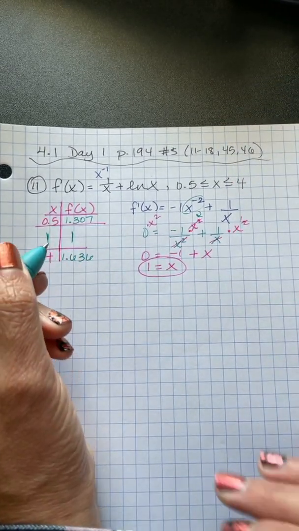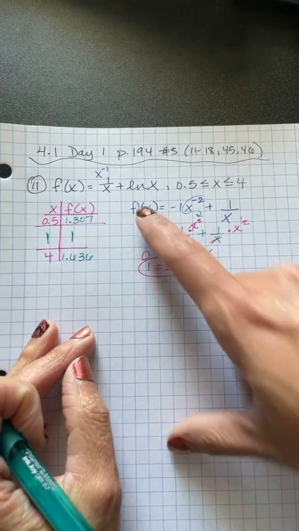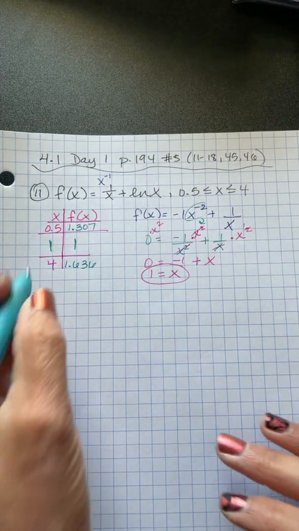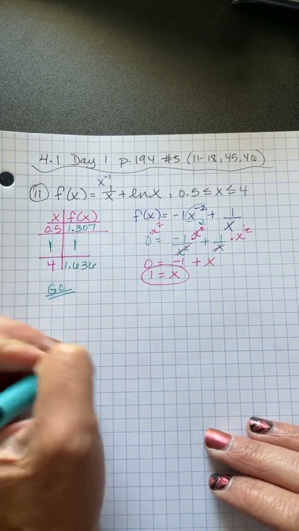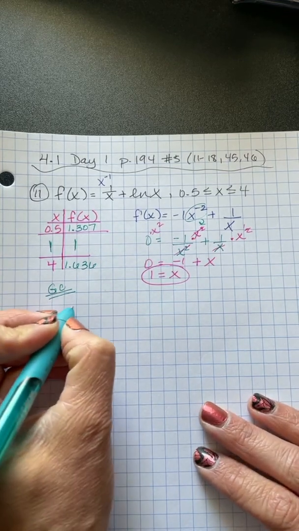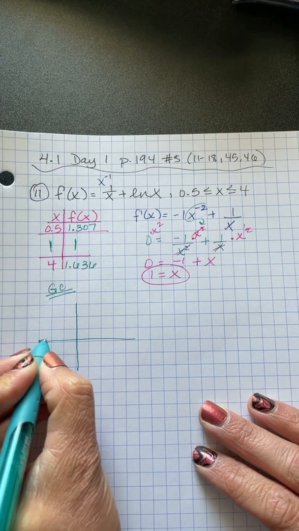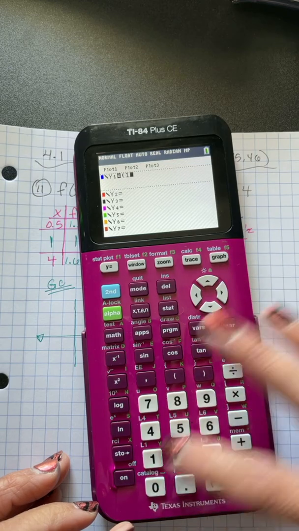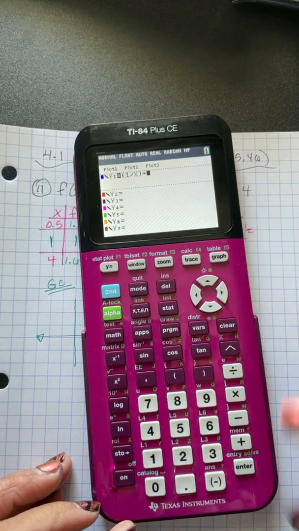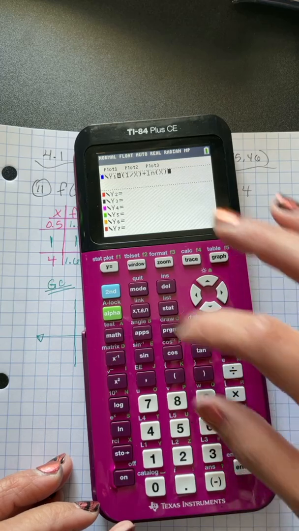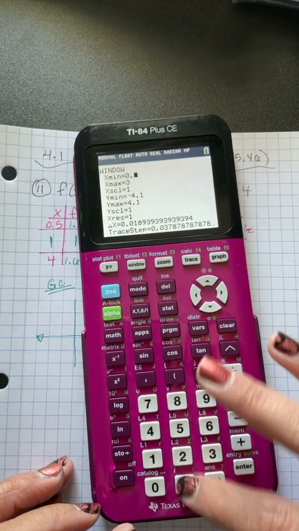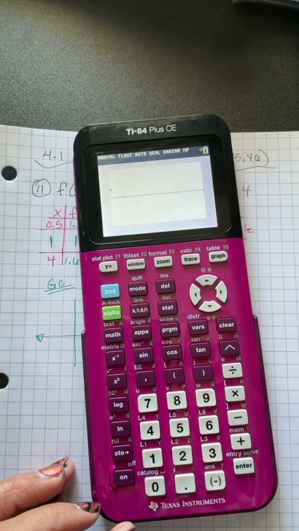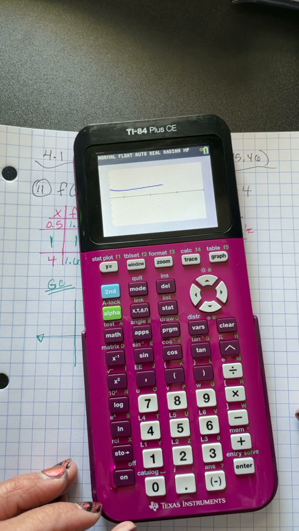Okay, so we need to see what's going on here. This is an exponential graph because we have the 1 over x and the natural log, but I don't know what this looks like. So I'm going to take it to the graphing calculator to kind of help me on what this graph is going to look like. Okay, and so y equals, and I'm going to type in parentheses 1 over x plus the natural log of x, and I want to change my window. The interval is 0.5 to 4. So that's what I'm going to set my window to, and then graph it.